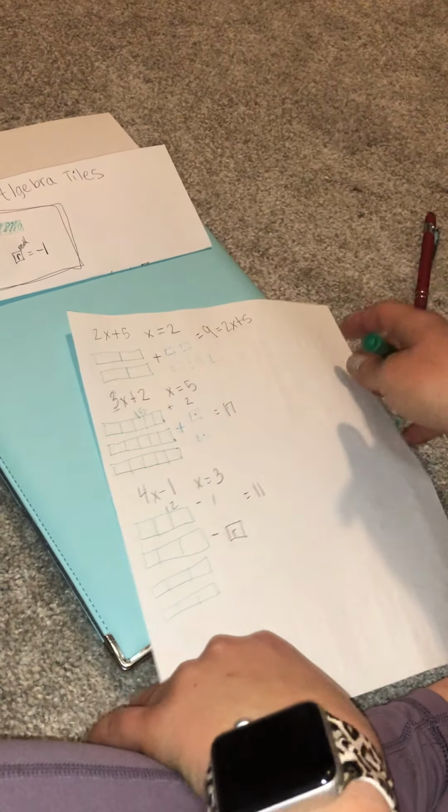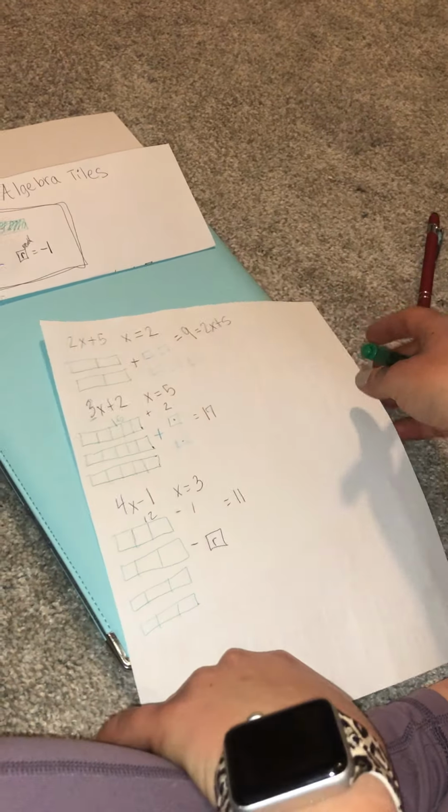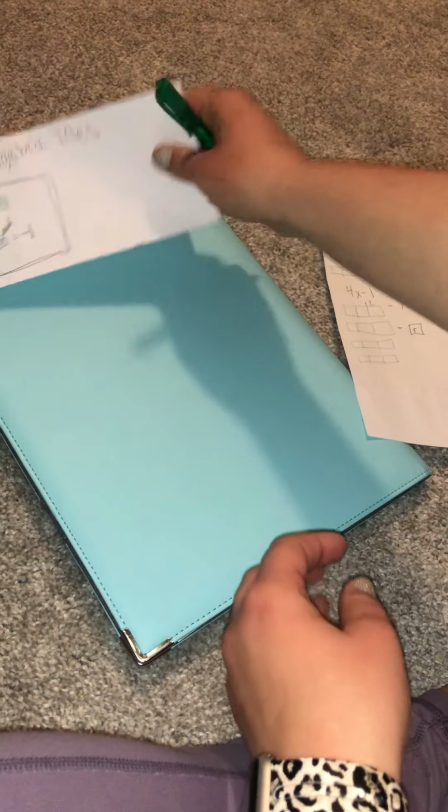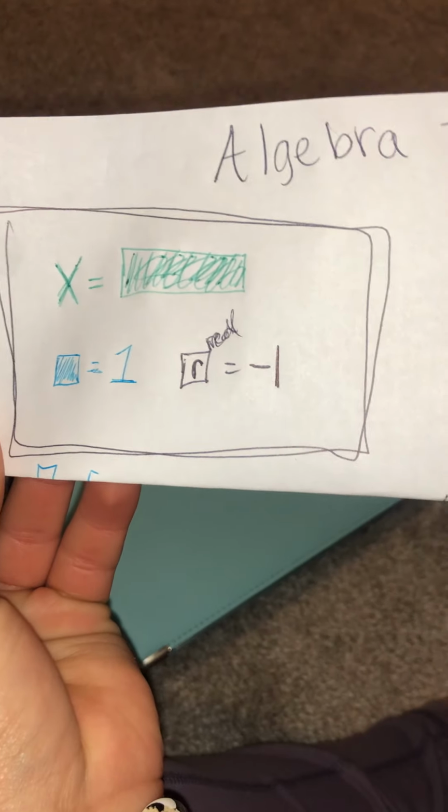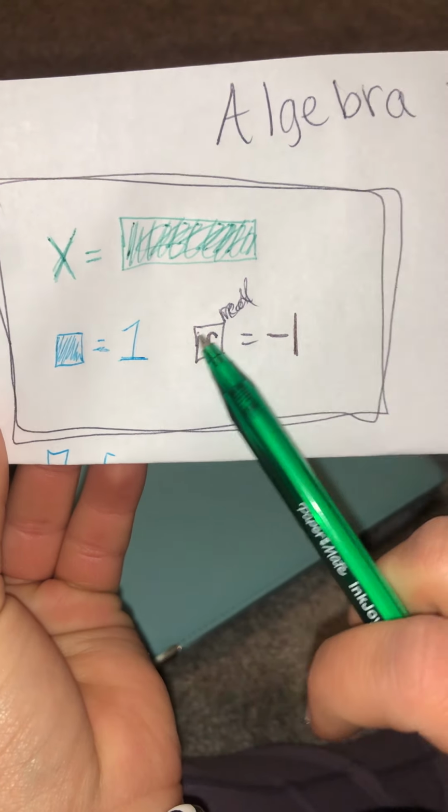So these are just some basic problems, learning about using algebra tiles in algebraic equations or just basic equations. And then here is something you can always refer back to, but remember this one is always red.